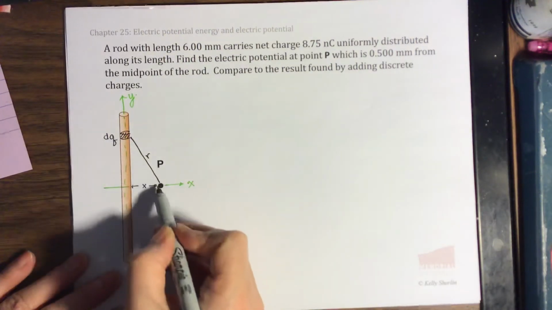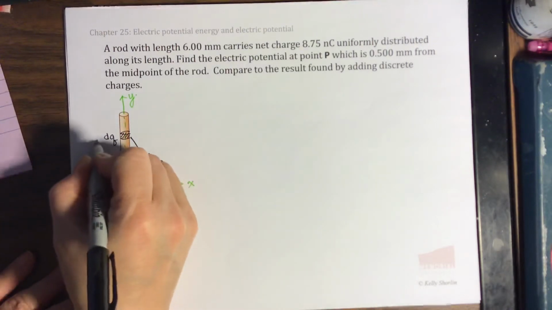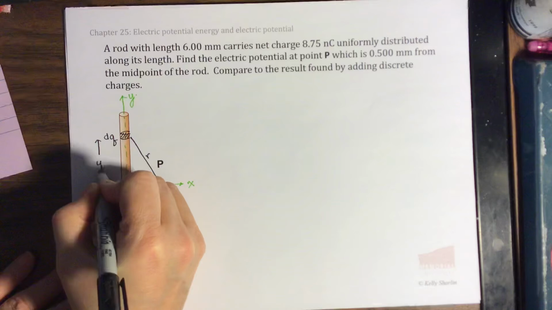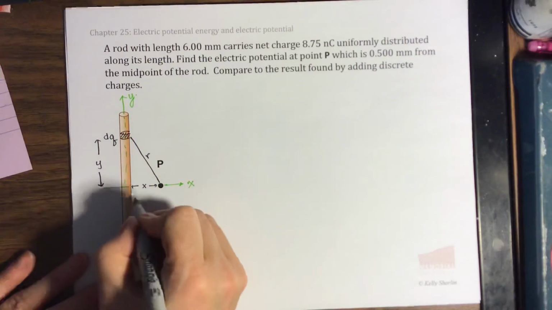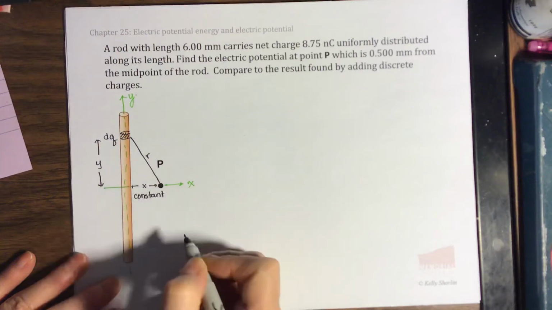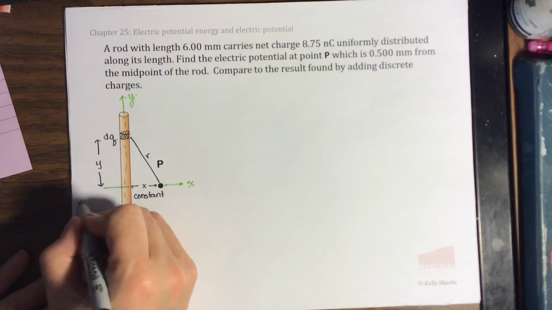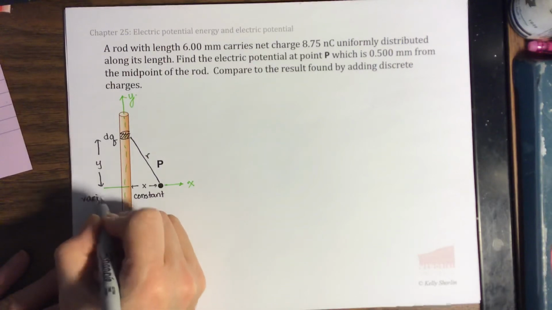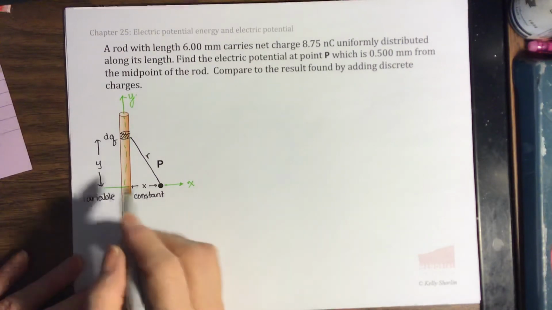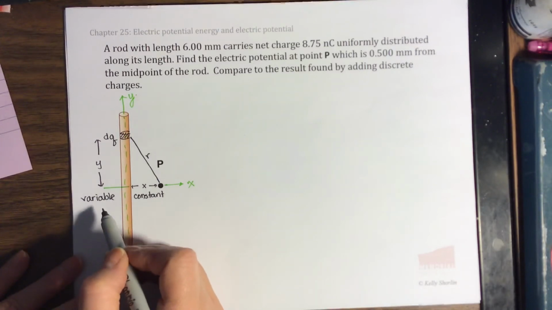On our picture, this is the hypotenuse of a right-angled triangle, and this leg of the triangle is from here to here. That's our y-coordinate. We might notice here that x is constant. You don't have to write this in your picture, but if you're trying to set up the integral and you feel like you need a little bit of help, this is a good way to keep all your ideas straight. And your y is a variable. So ultimately, since y is variable, we know we'll integrate with respect to y.